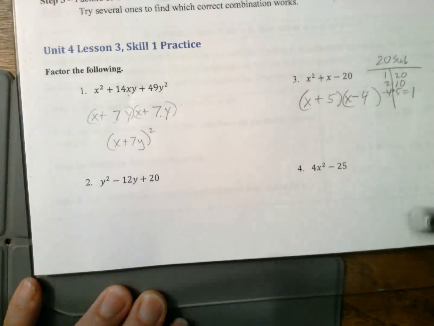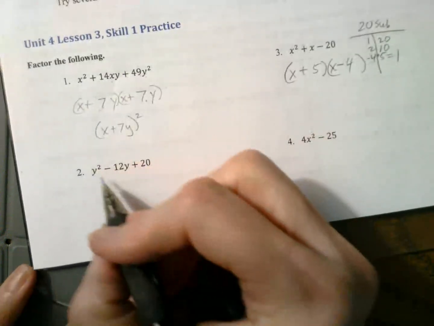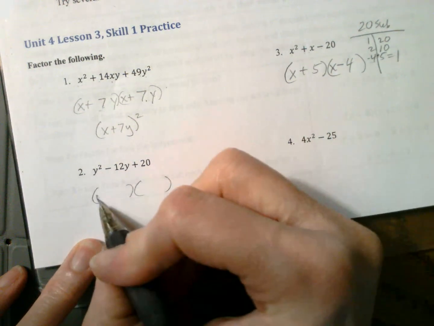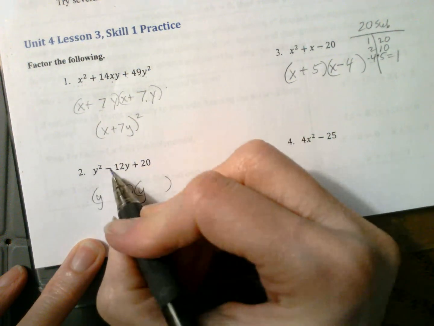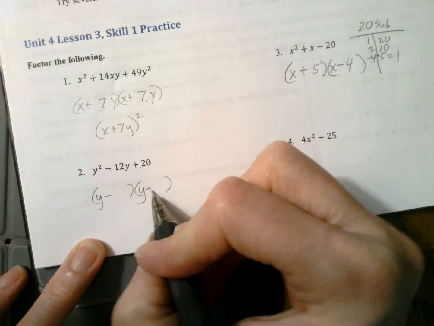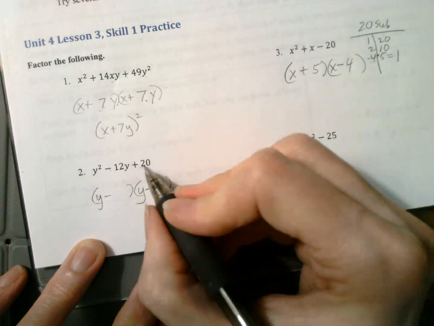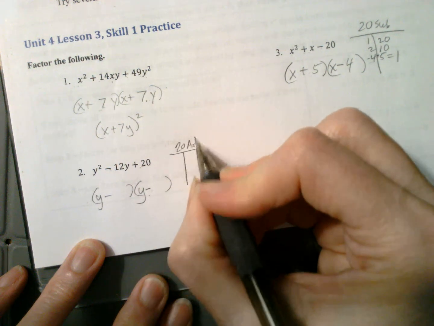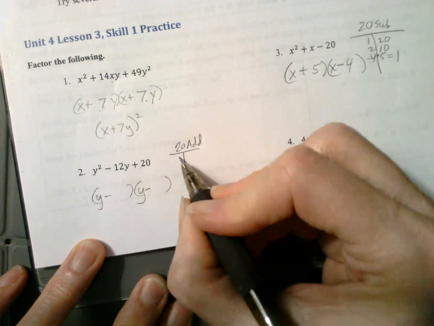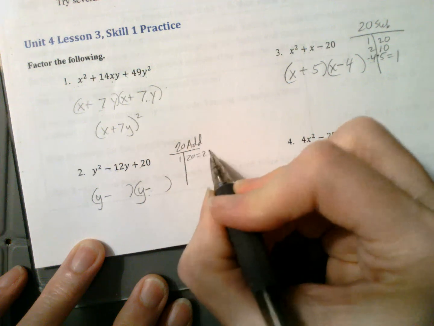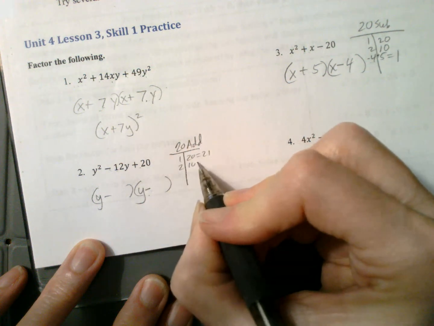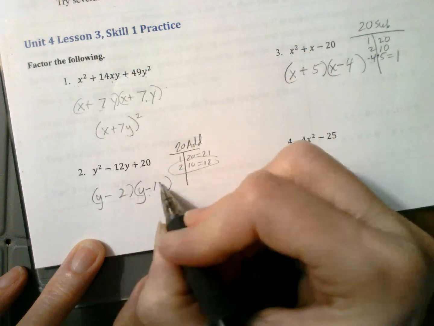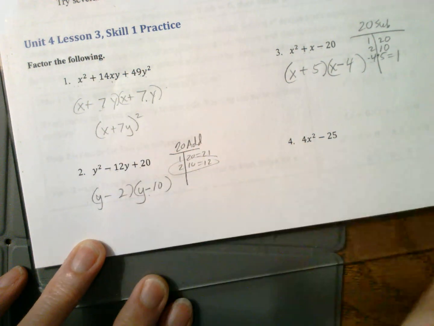Okay, that's your answer. This one here, trinomial. Negative and then a positive is 2 negatives. 2 negatives. This was an add factors to get the 12. So 1 and 20 is 21. 2 and 10 is 12. There we go. I need a 2 and a 10. And that's my answer.